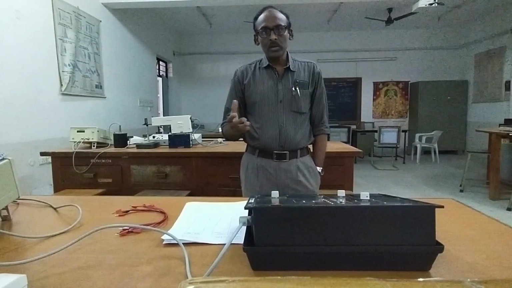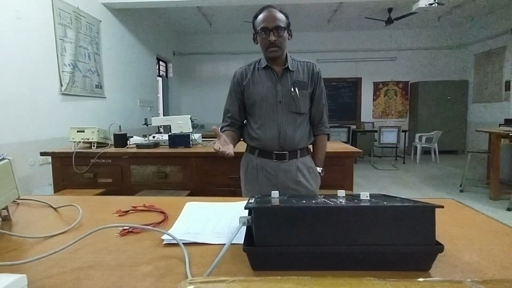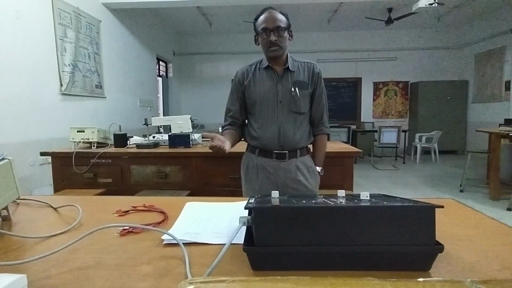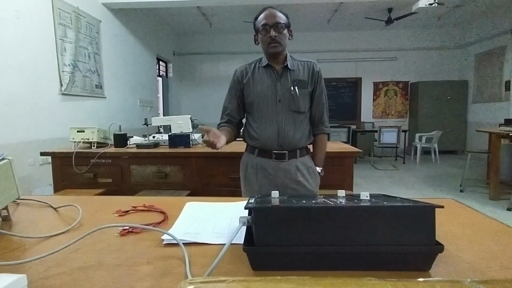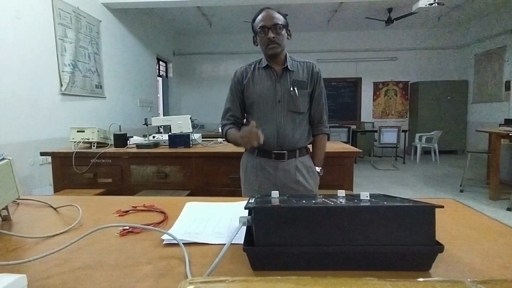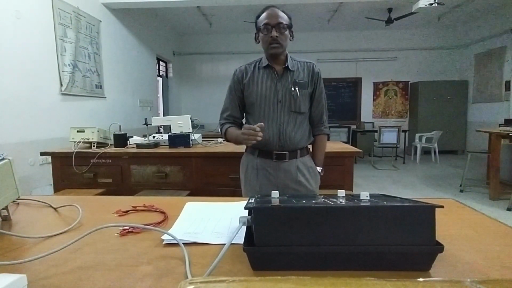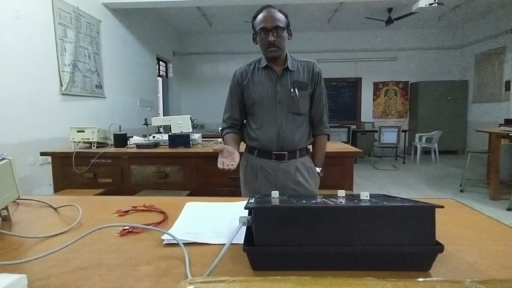So an optoelectronic device involves the electronic interaction when an external energy is given either in the form of voltage or in the form of optical energy.